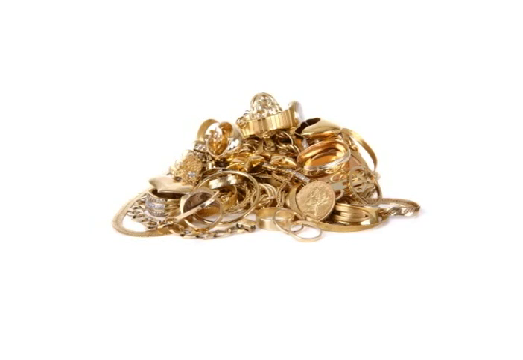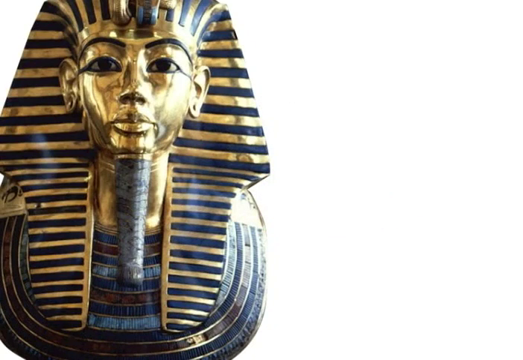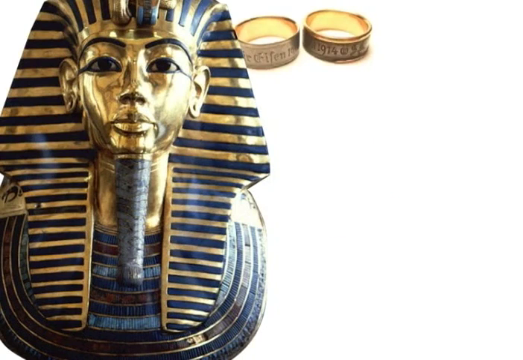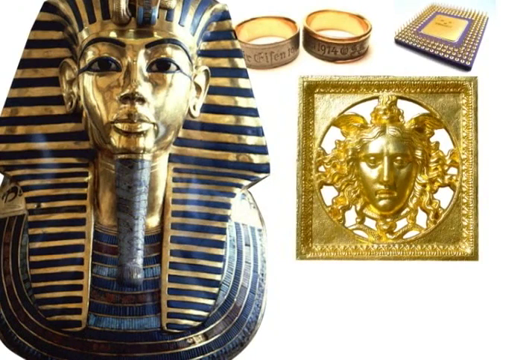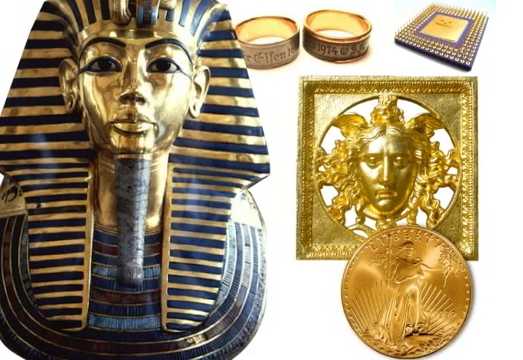Jewelry is the single largest use of gold. One of the most ancient metals, gold has been used for centuries in jewelry, artwork, industry, and of course, for coins.